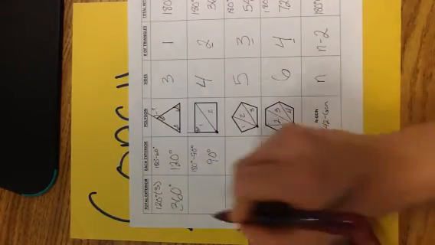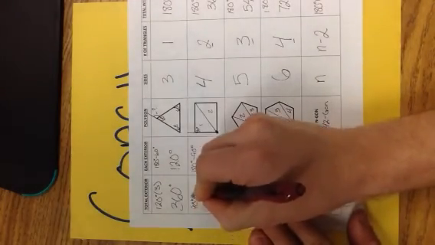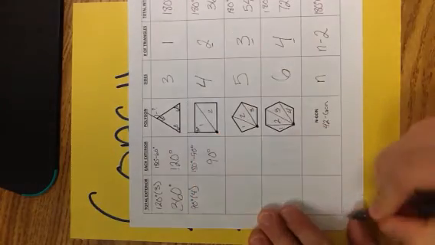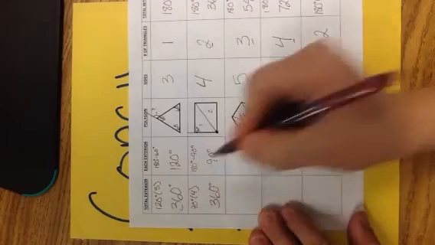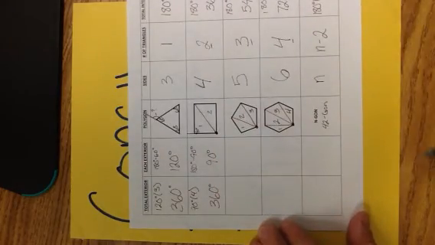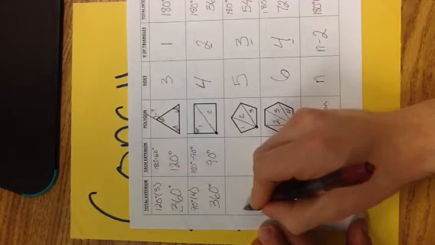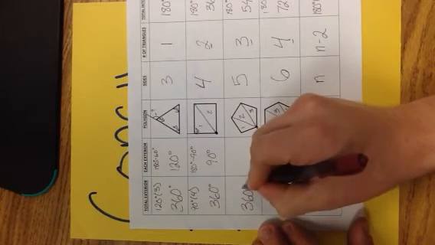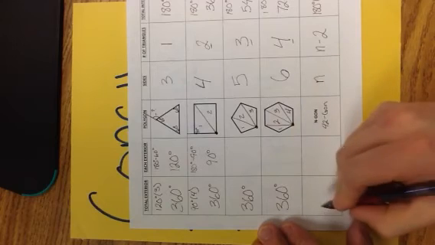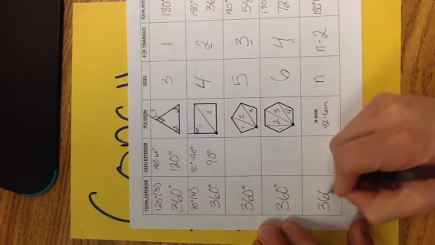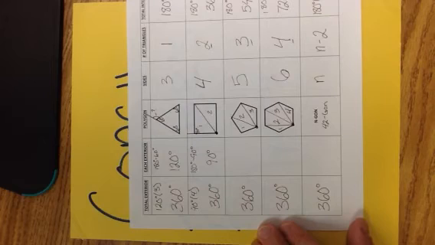Well, in a quadrilateral, there are going to be 4 total exterior angles. So 90 times 4 would give me 360 degrees. So as a general rule, we know that there is always going to be 360 degrees, no matter what, for total exterior angles. So the sum of all exterior angles will always be 360 degrees.